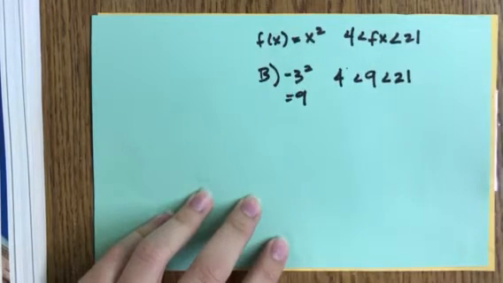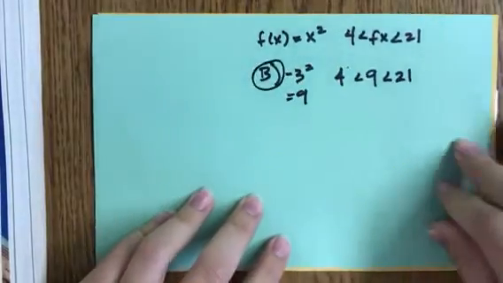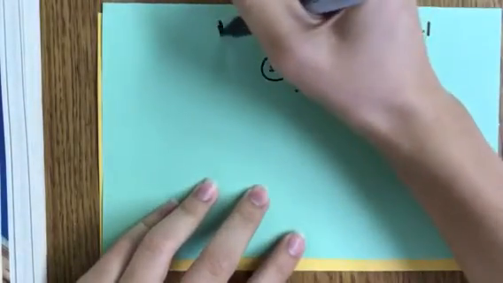And if you go through the other answer choices, you will see that they're either not greater than 4 or not less than 21, which makes B your answer. And that is number 3.